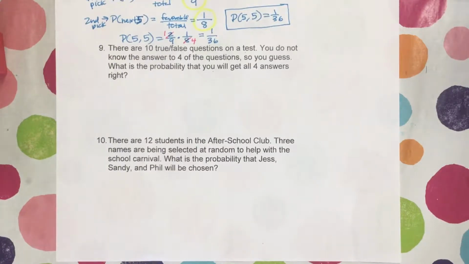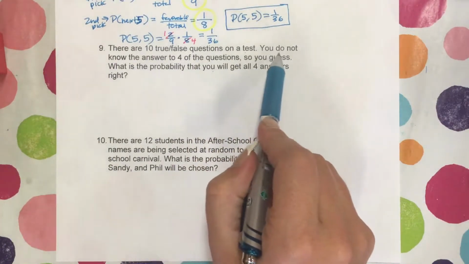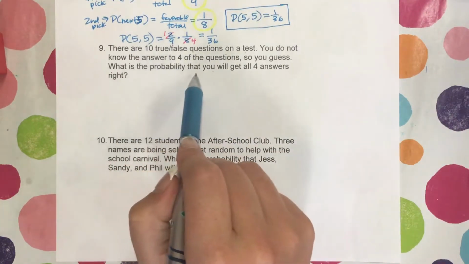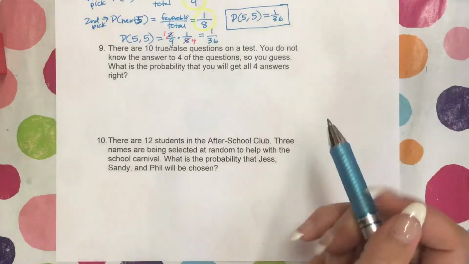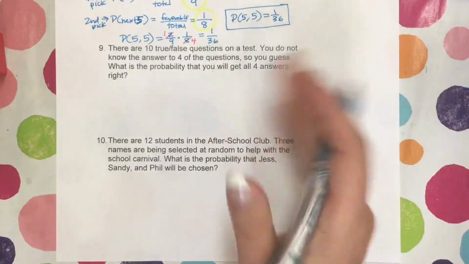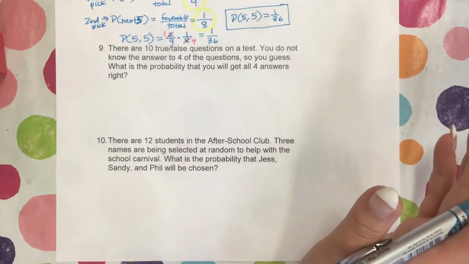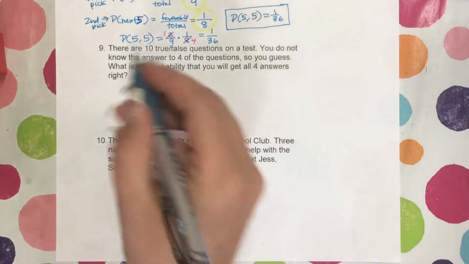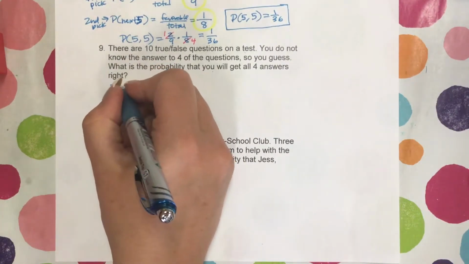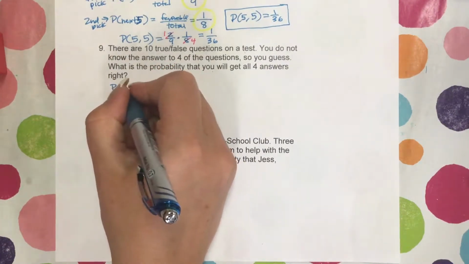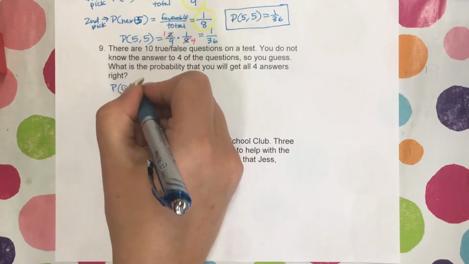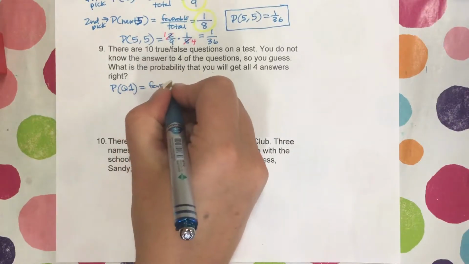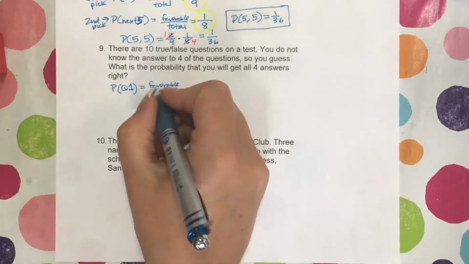It says there are 10 true-false questions on a test. You do not know the answer to 4 of the questions, so you guess. What is the probability that you will get all 4 answers right? Okay, so there are 4 questions. I'm going to take this question by question. So let's go ahead and figure out the probability of the first question. So the probability of question 1, I'm going to call it Q1, okay? It is going to be favorable over total.